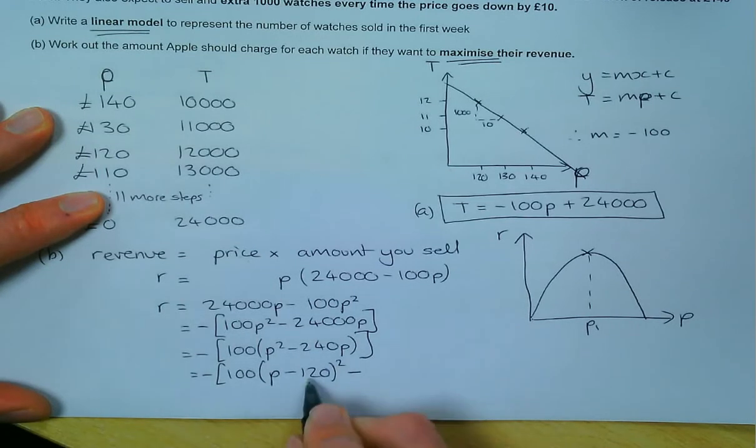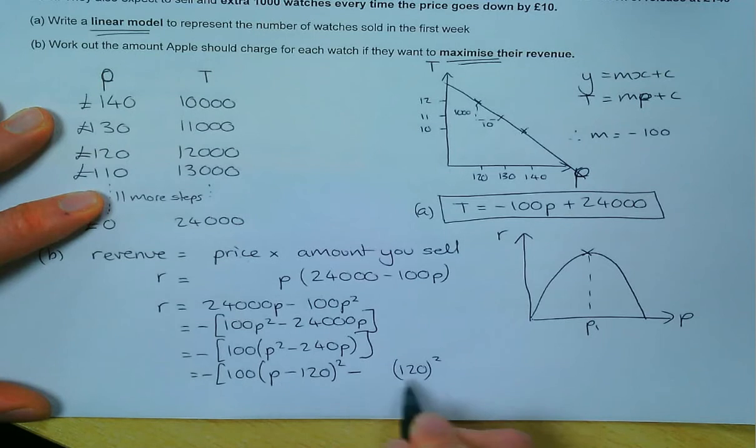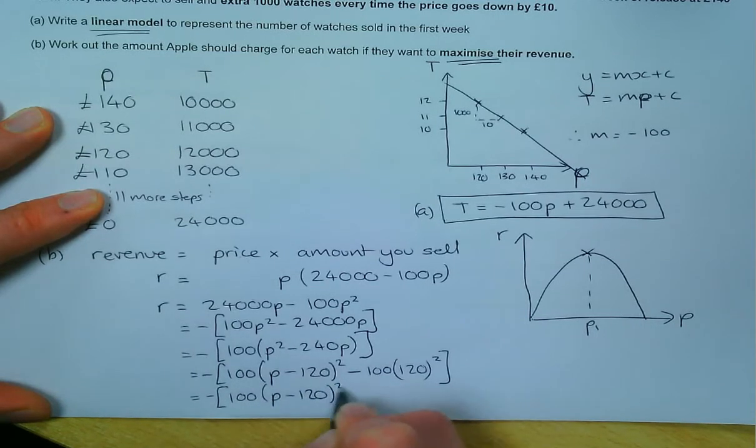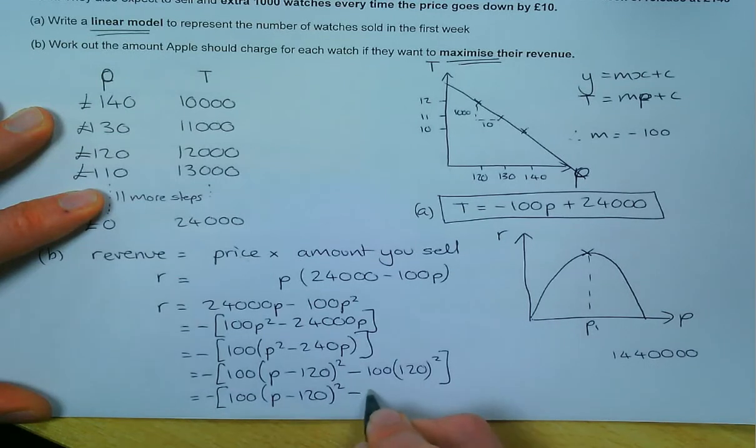Always take away this squared. I don't often put the minus there because it's going to be a positive anyway, but remember it's 100 of those. And it's just a matter of tidying up now. So 120 times 120, well, that's got to be 14,400. I think it's that. There we go. Pretty sure it's there. You want to check, I haven't got a calculator with me today.